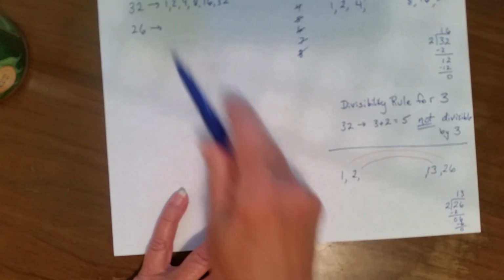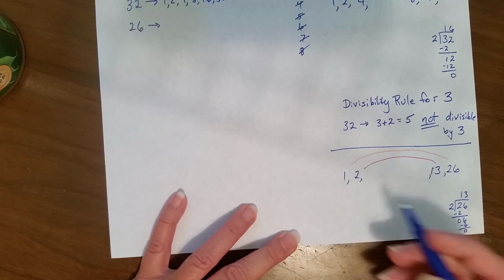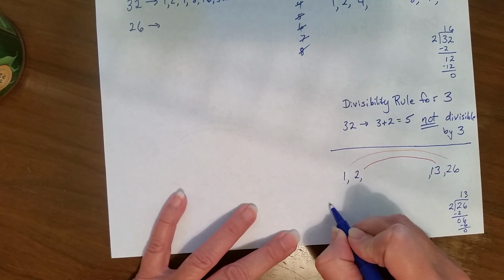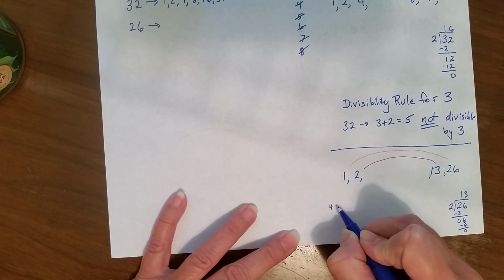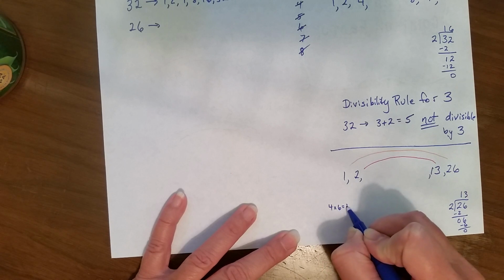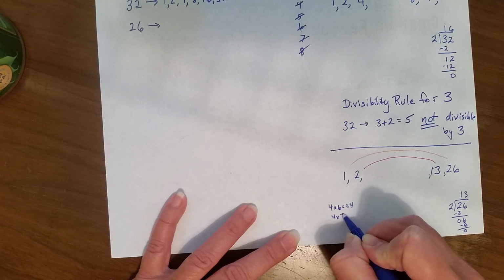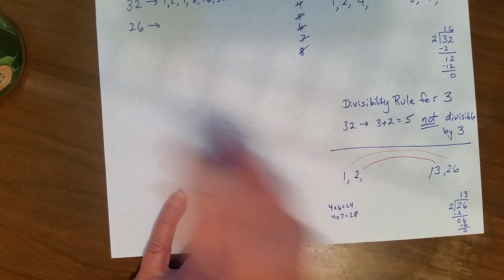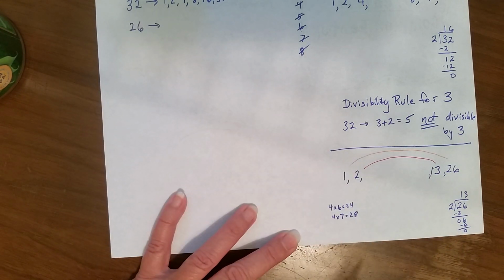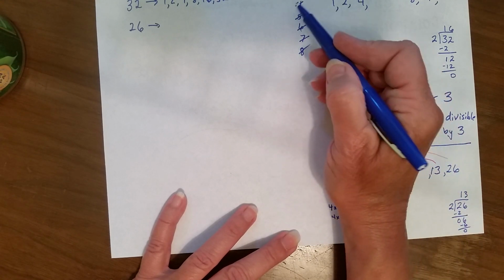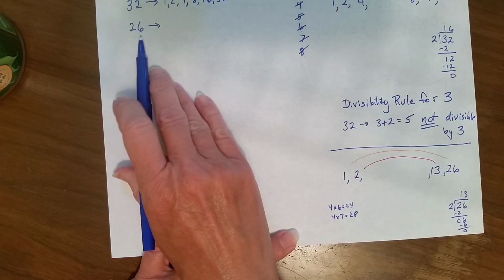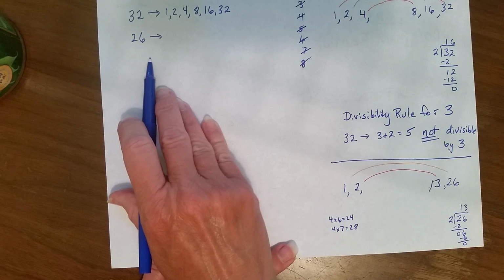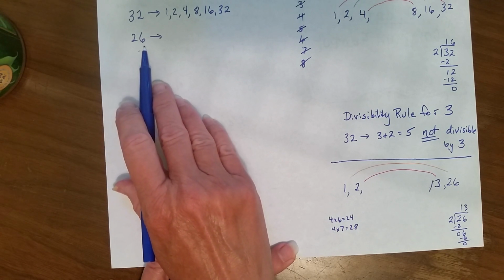Is 26 divisible by 4? No, because if you think about it, 4 times 6 is 24. 4 times 7 is 28. So it's not divisible by 4. 26 is not divisible by 4. So 4 is out. How about 5? No, because it doesn't end in 0 or 5, so it's not divisible by 5.